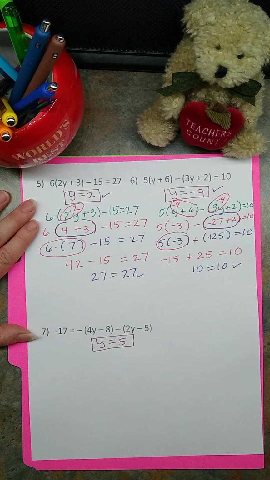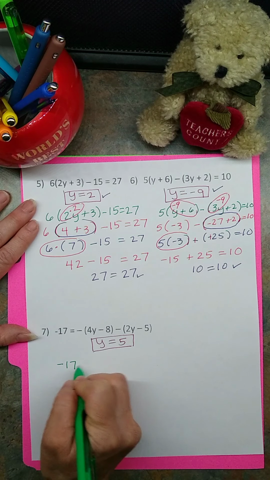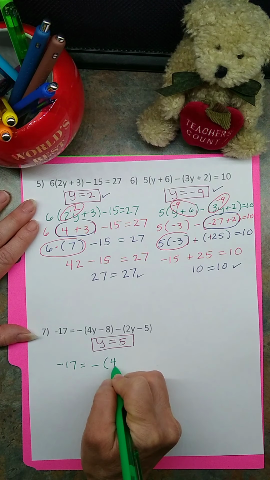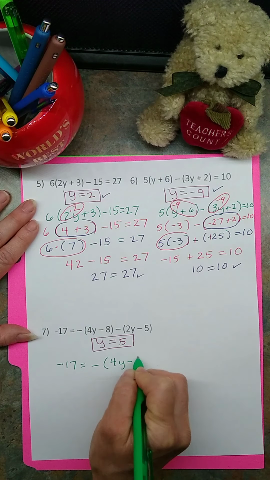Okay, one more check. Write the original problem exactly as you see it. In the spot marked y, put the value that you found. You found that y is 5. Okay, do your order of operations. This is multiplication. 4 times 5, that's 20. 2 times 5, that's 10.